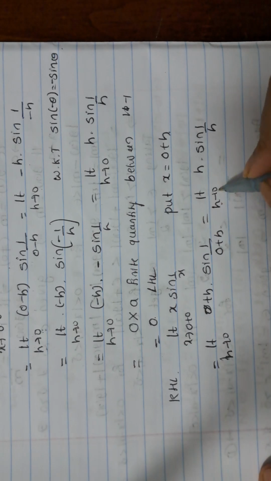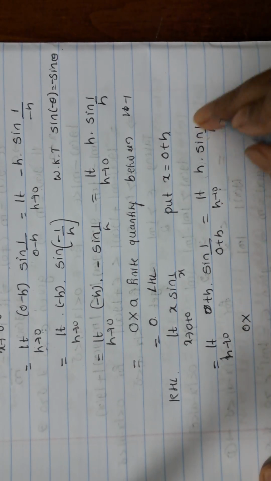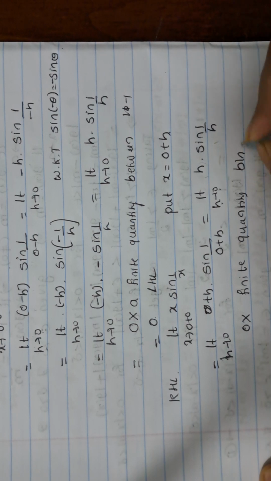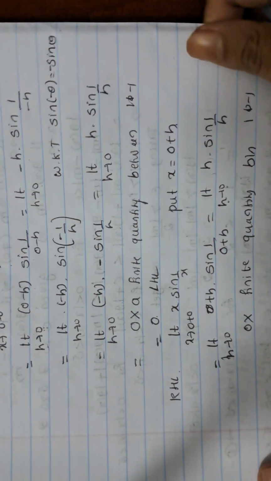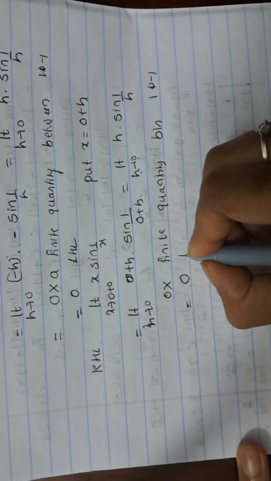As h tends to 0, this is again 0 into sine of anything, which is a finite quantity lying between minus 1 and plus 1. So it is always between 1 and minus 1. So this also gives you 0. Therefore this is your RHL.